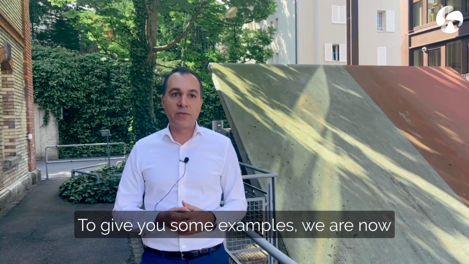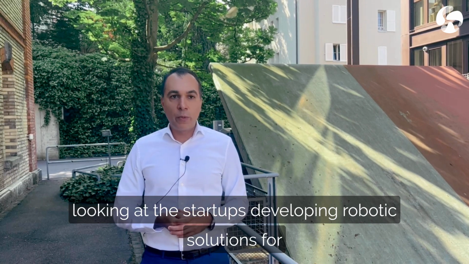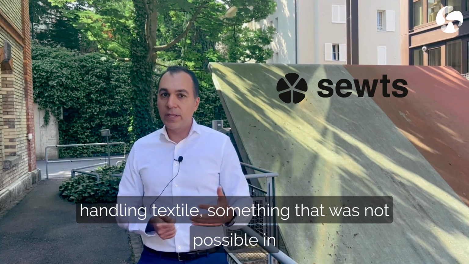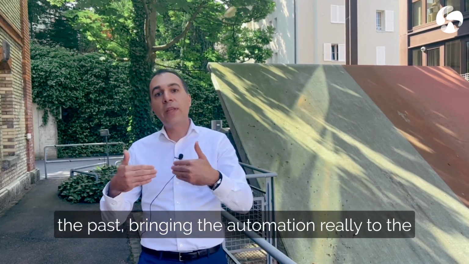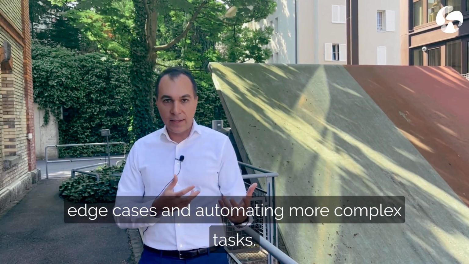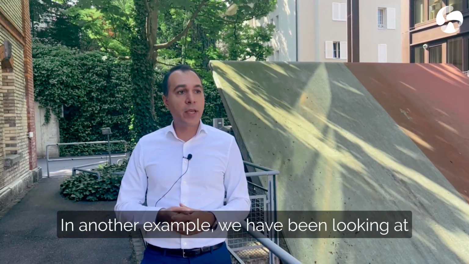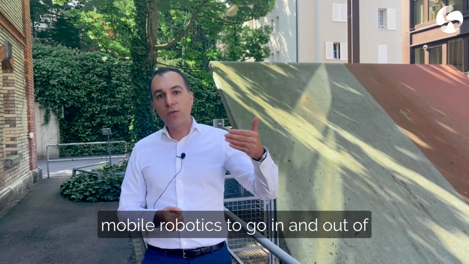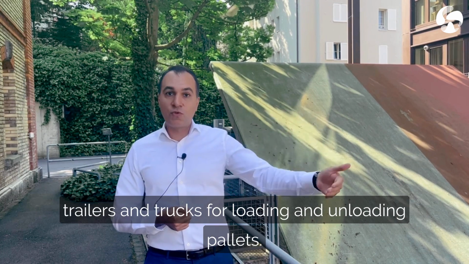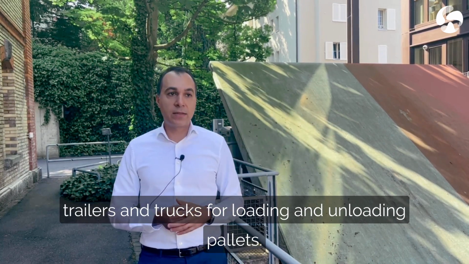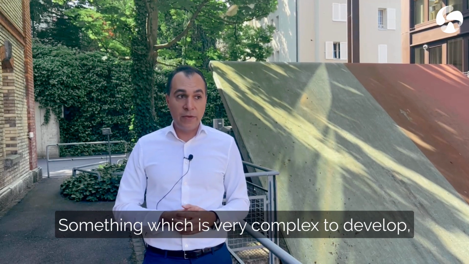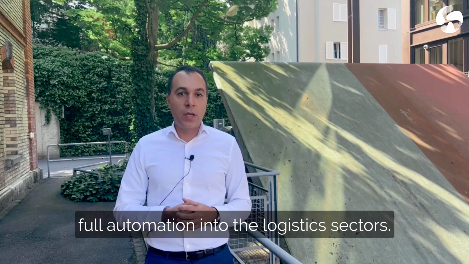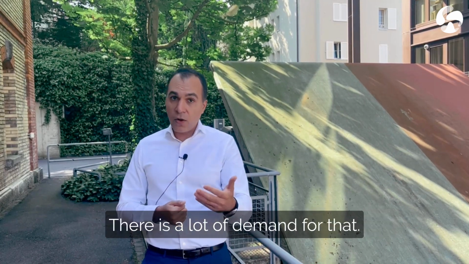To give you some examples, we are now looking at startups developing robotic solutions for handling textile, something that was not possible in the past, bringing automation to the edge cases and automating more complex tasks. In another example, we have been looking at a company in the logistics sector which uses mobile robotics to go in and out of trailers and trucks for loading and unloading pallets, something very complex to develop, but today available and able to bring full automation into the logistics sector. There is a lot of demand for that.